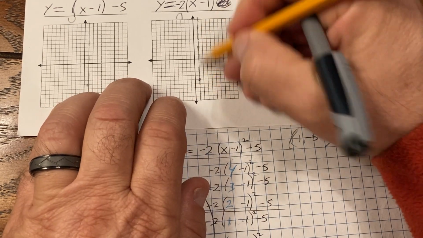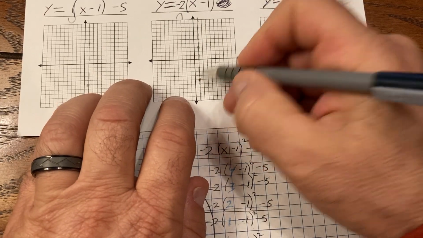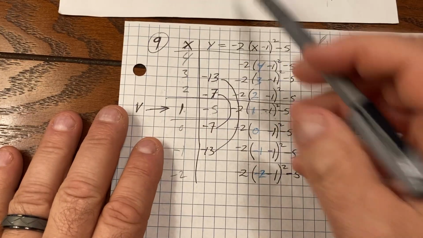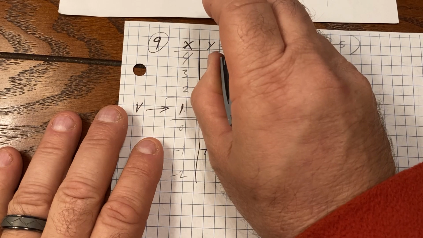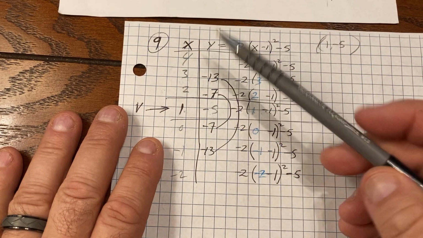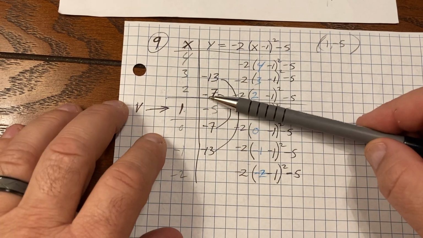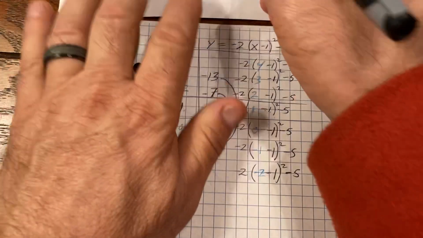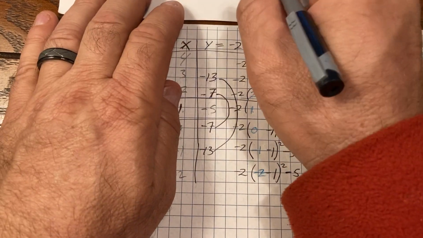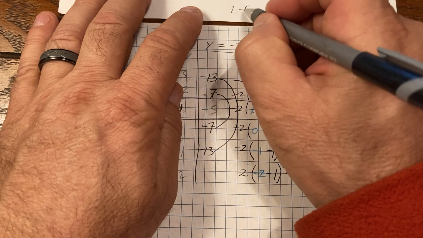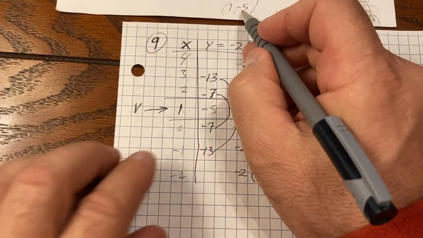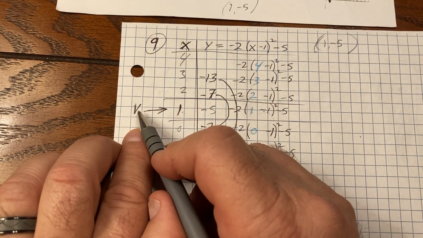All right, so this is the axis of symmetry. That's the new vertex. Okay, so I have to make a chart because this is not a -1. It's not a positive 1. I have to make a chart. This is the long, hard way of doing it. Okay, the vertex is going to be at 1, -5. There's my vertex.